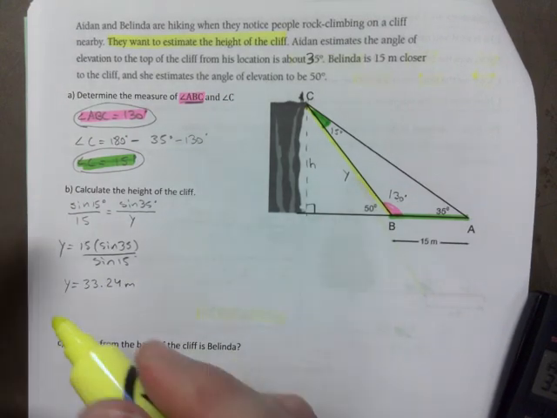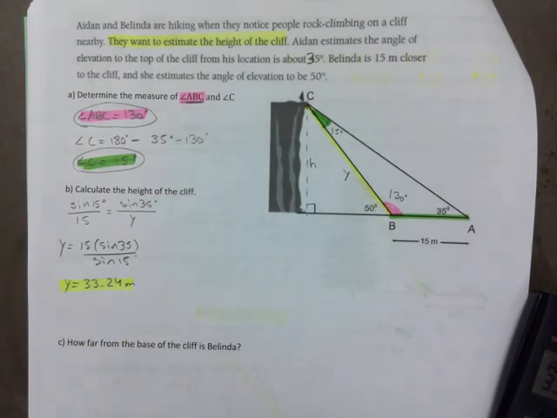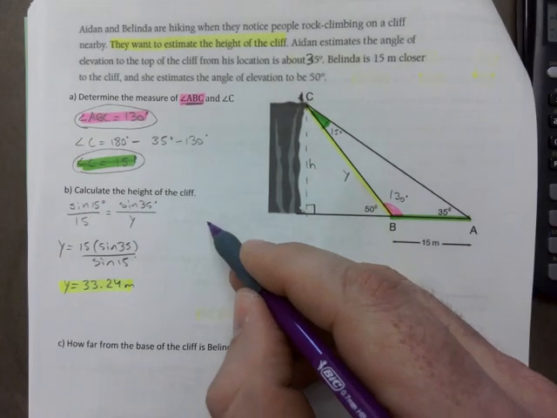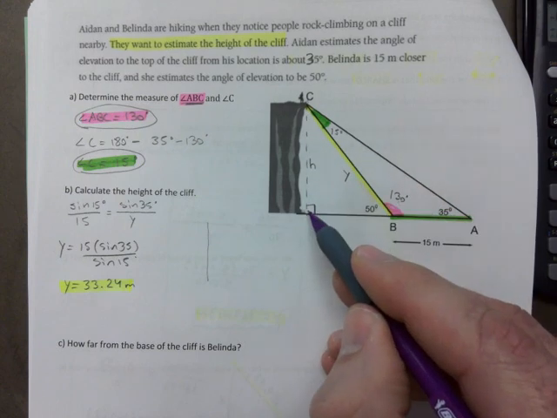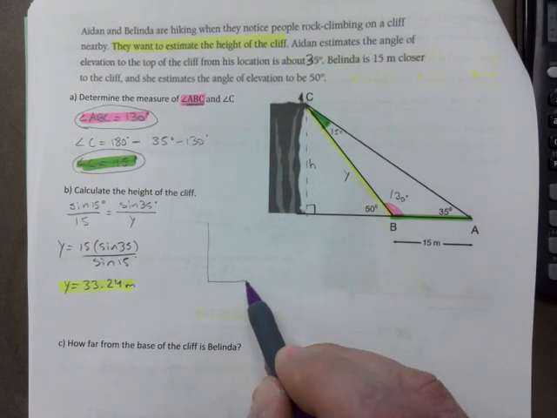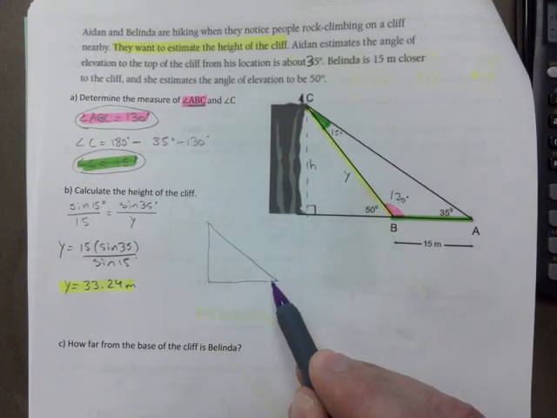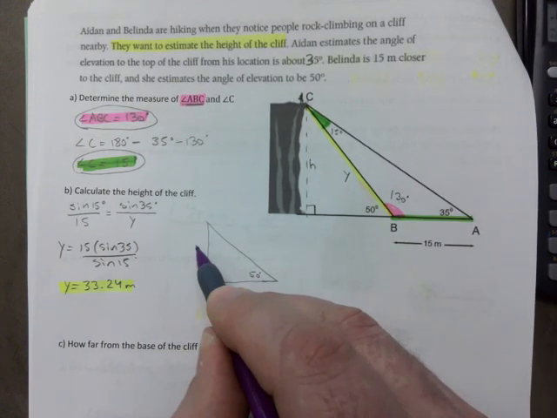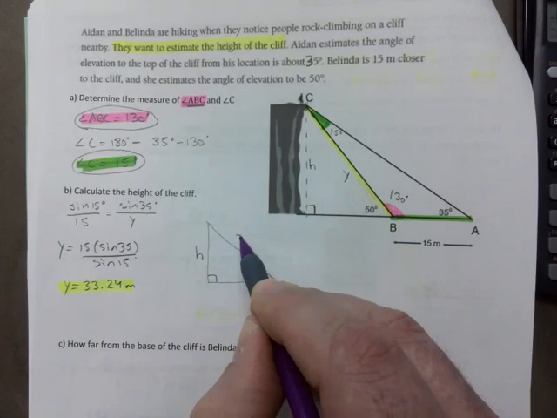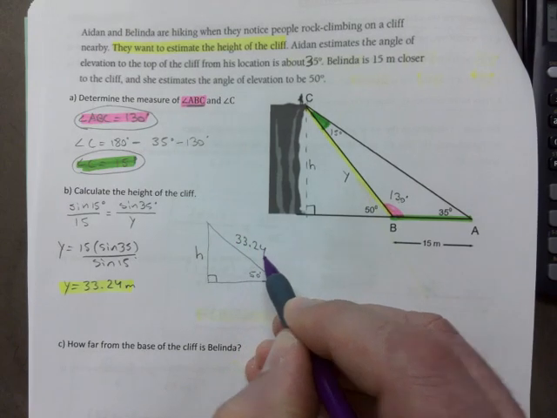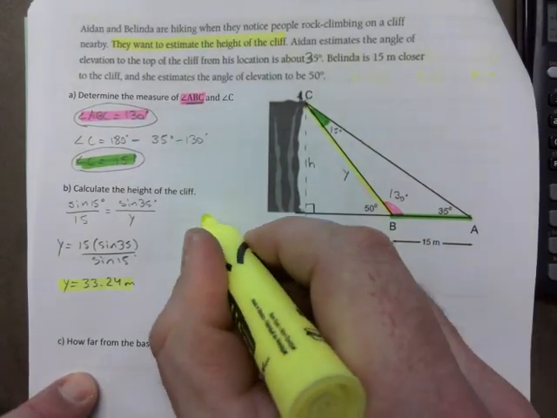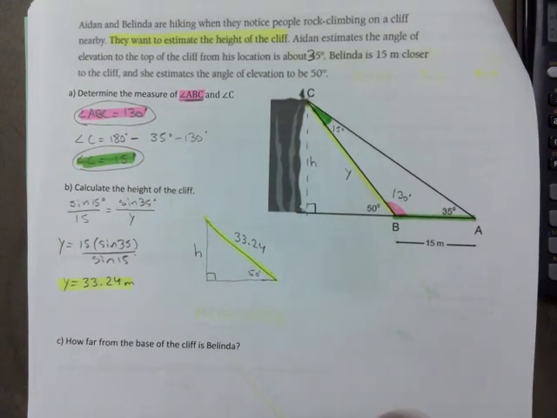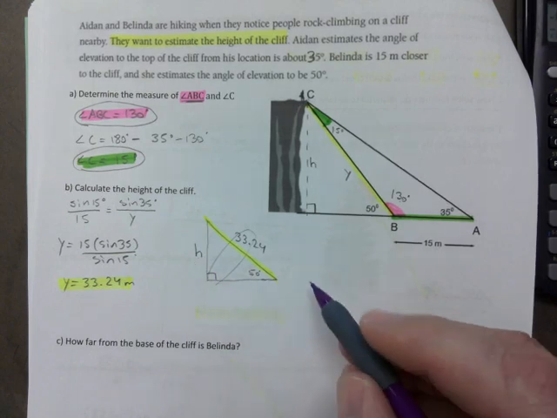So that's the highlighted one, right? That's the one that is shared between the triangles. And then I'm going to cut out this triangle right here. I'm going to grab the 50, put that in here. This is a 90. This is my height. I just figured out that this is 33.24. Okay. And I have a pair, and I can find the other one.